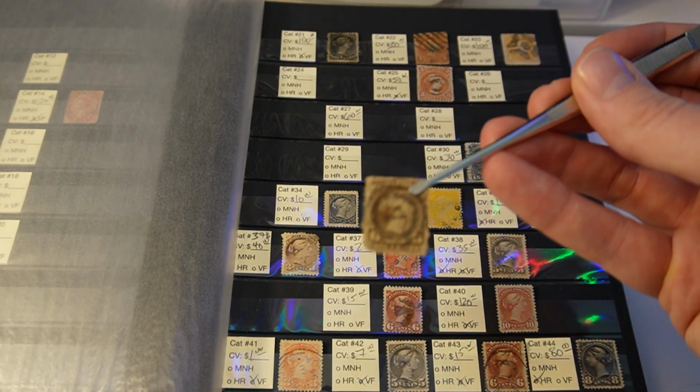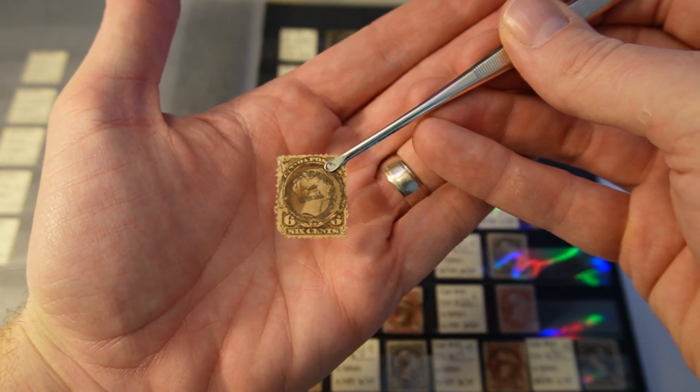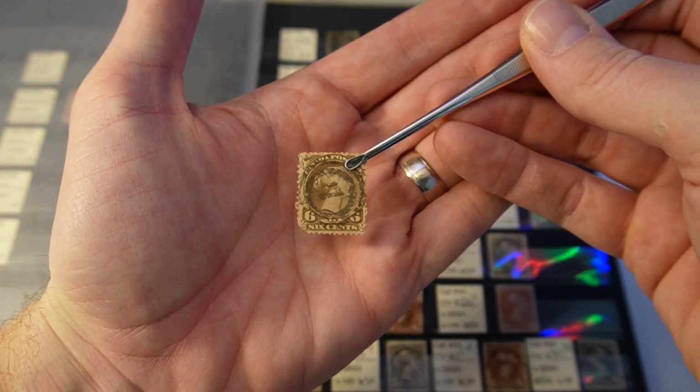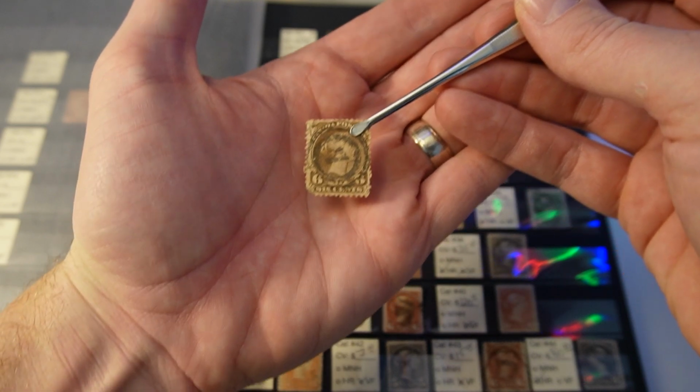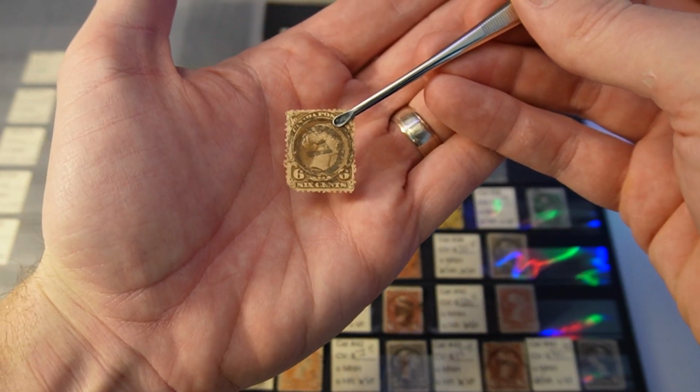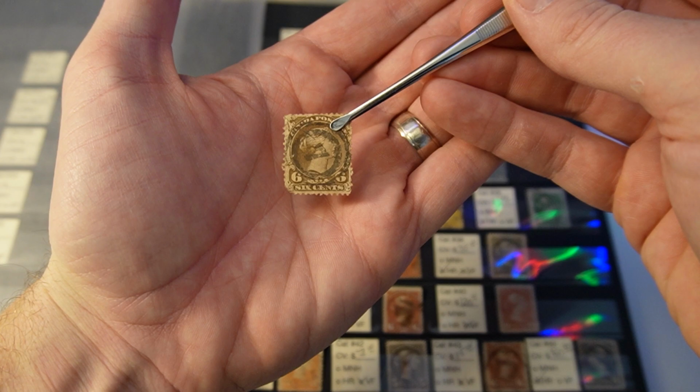Here is a nice big queen that I found in a lot that I got from an abandoned barn. That was a fun journey.